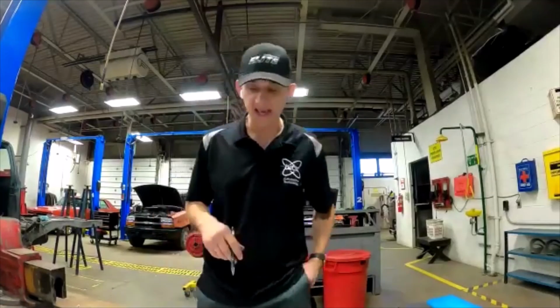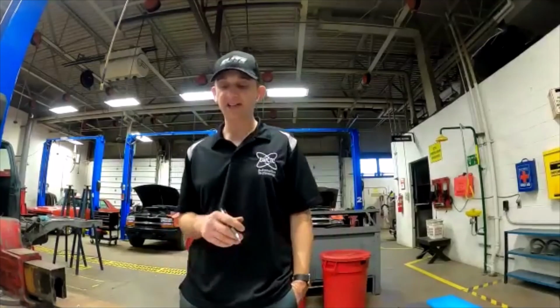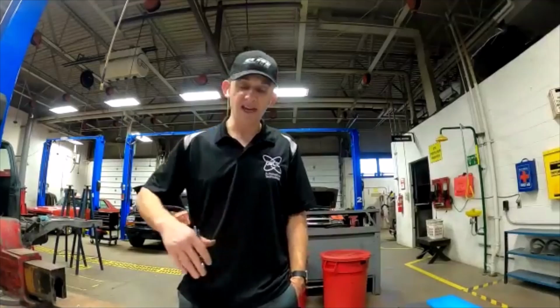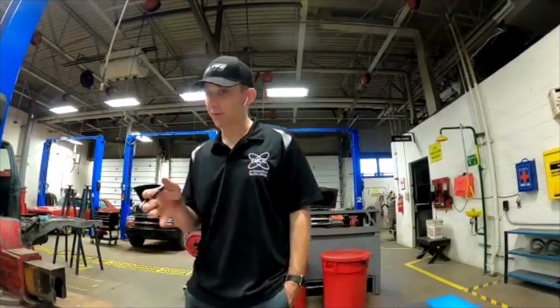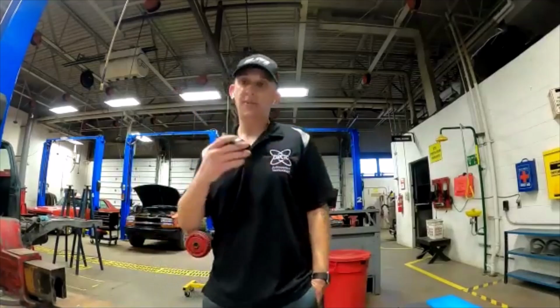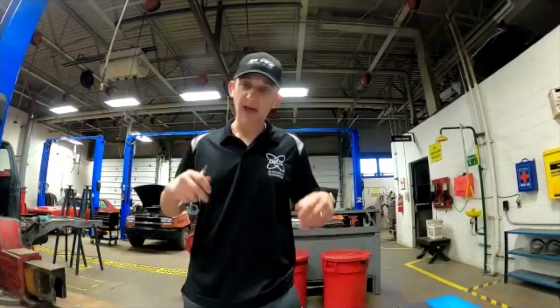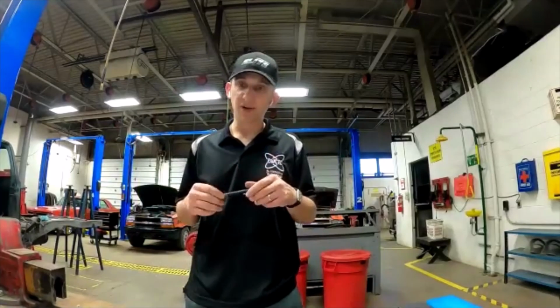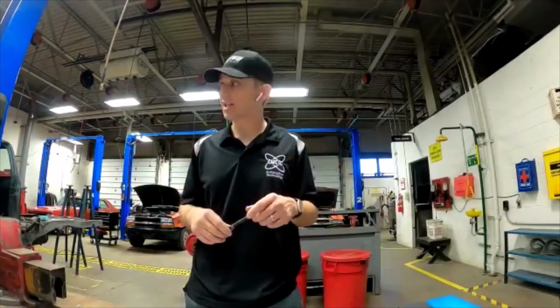The answer is A. Tech A says torque angle means the fastener is torqued to a specified torque and then turned a certain number of degrees. So we have torque angle torque wrenches here. We have regular torque wrenches, and then we have digital Snap-on torque angle torque wrenches. I was doing a lot of LS cylinder heads when I was in the GM garage. I'd put pistons in engines for oil consumption, different things like that, put heads on.